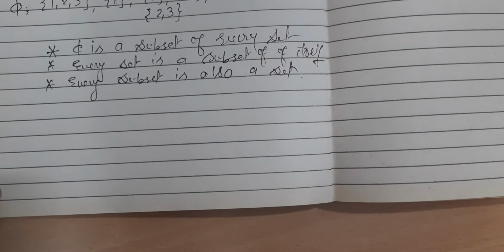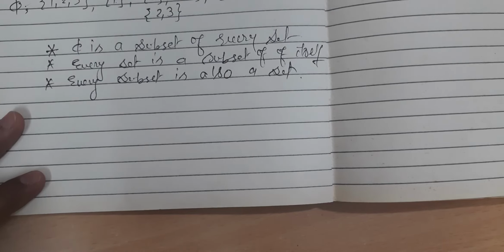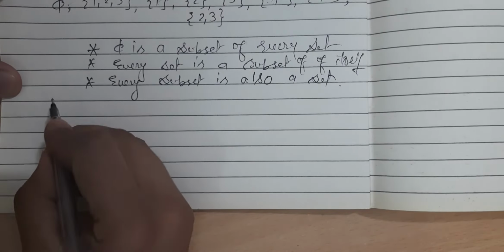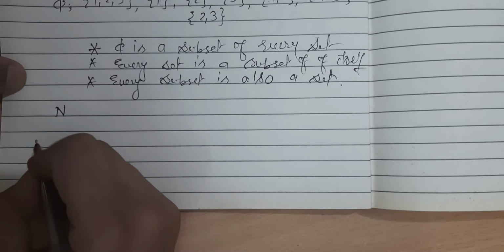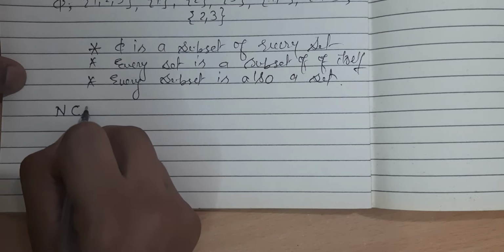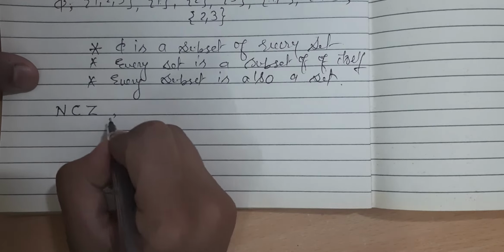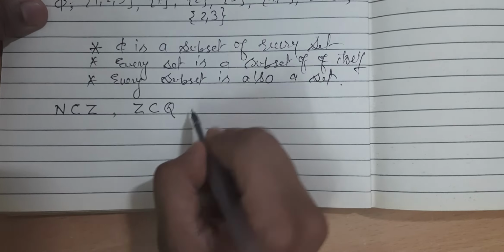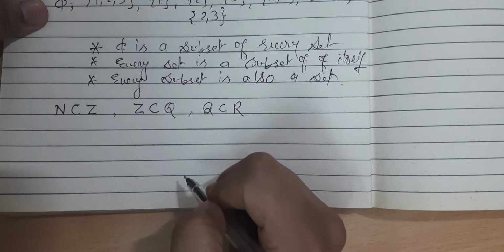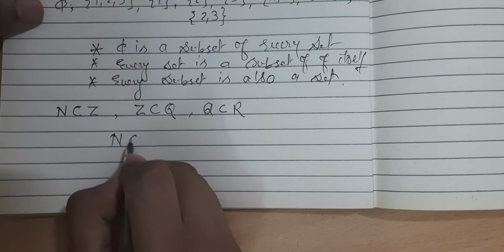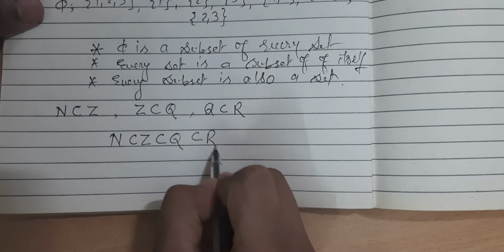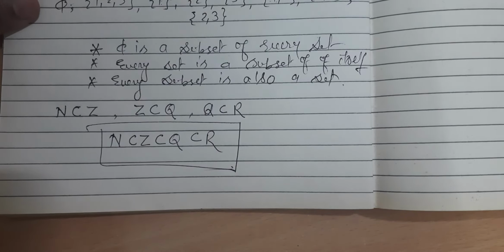Now in our number system also we have so many sets: set of natural numbers, set of integers, set of whole numbers, set of rational numbers, set of irrational numbers, set of real numbers. When you observe, you will find that the set of natural numbers is a subset of the set of integers, which is a subset of the set of rational numbers, which is a subset of the set of real numbers.